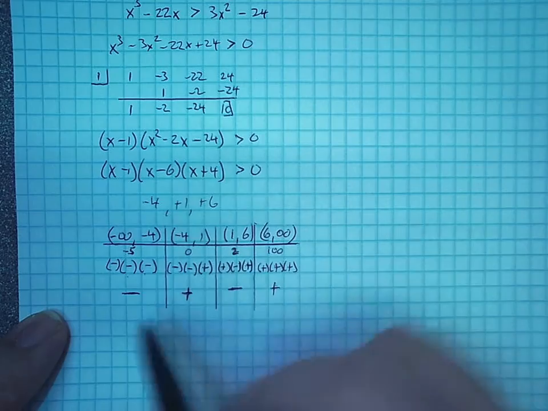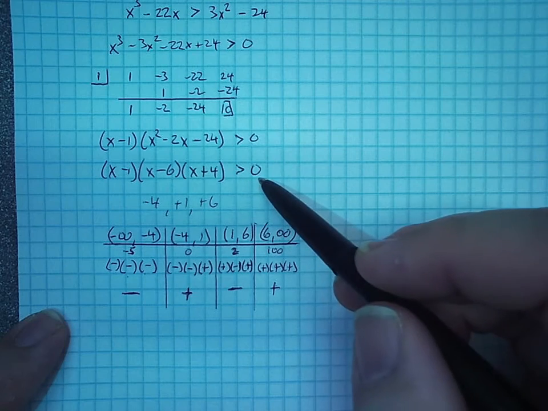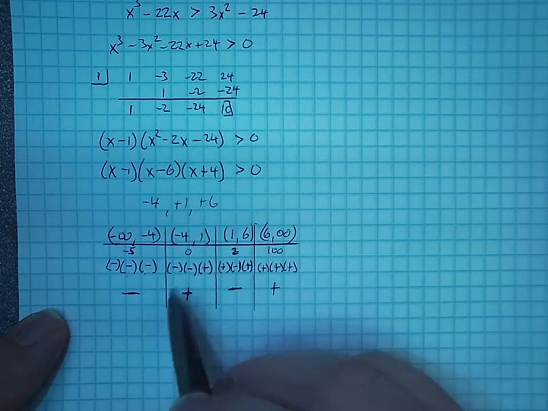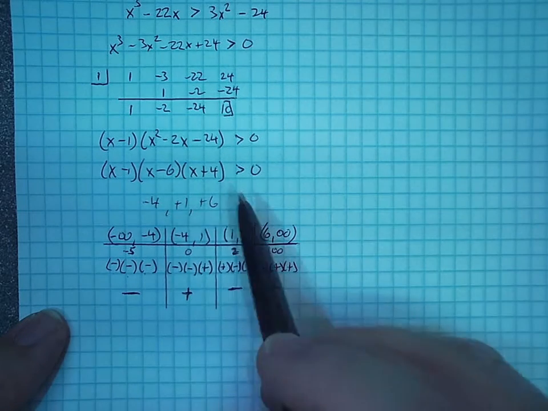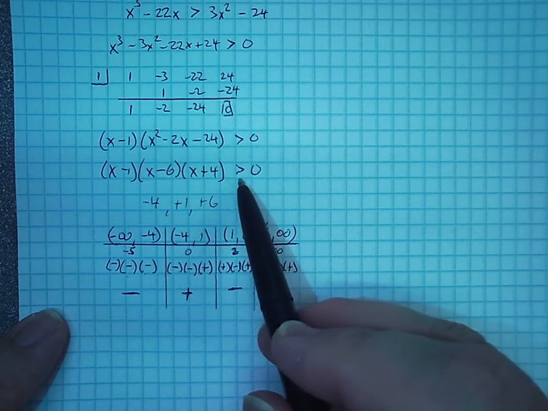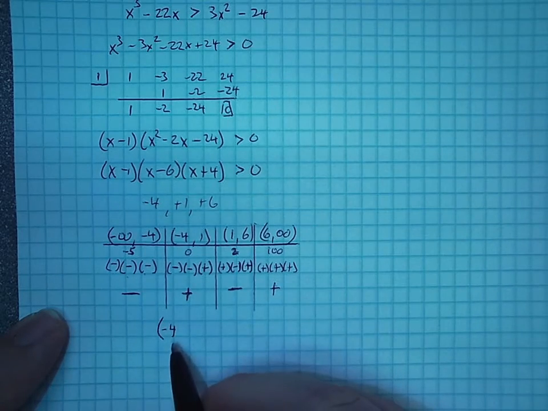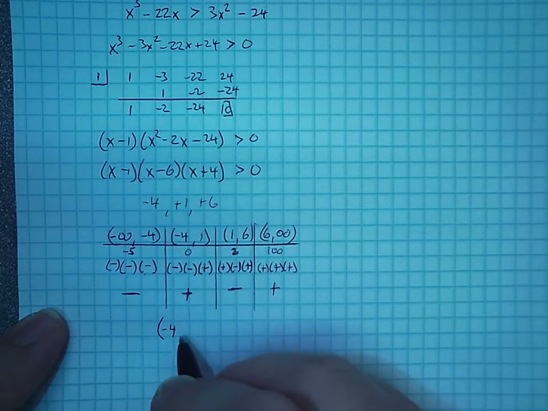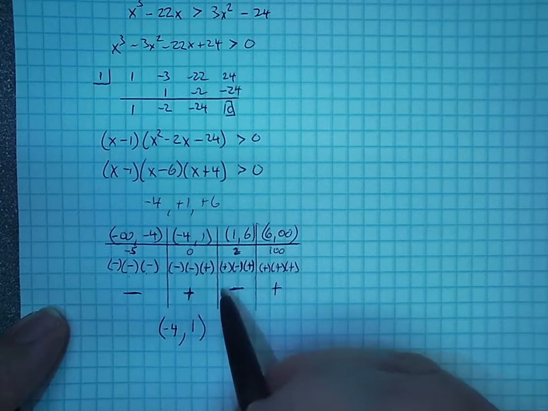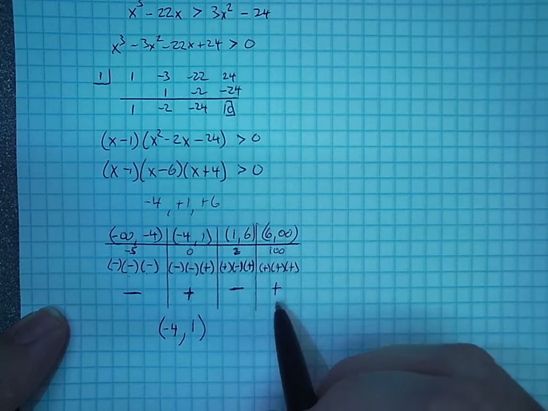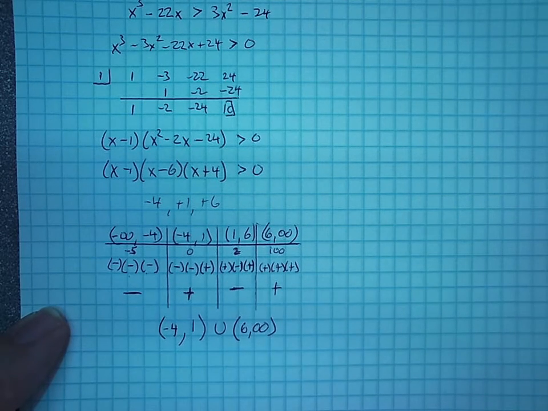As far as finishing up, now I have the information I need. I just have to evaluate where this polynomial is greater than 0. And this section here, where it's positive, is greater than 0. The endpoint, negative 4, is going to be equal to 0. So if this were a loose inequality, if this said or equal to, I could put negative 4 with a bracket, but it's not. So negative 4 gets a parenthesis because it doesn't satisfy my inequality. And all the way up until 1, which again, that would make it equal 0, so not included. This whole section's out because it's less than 0, but the section on the end, 6 to infinity, also included.